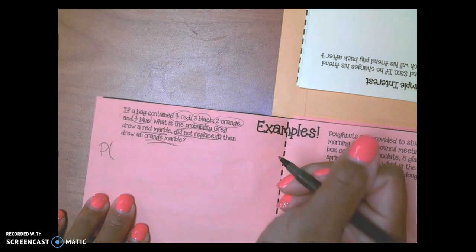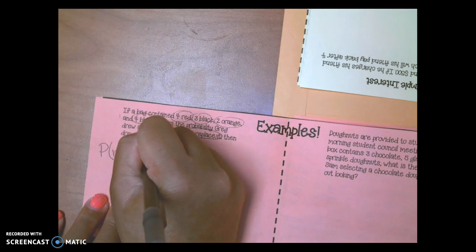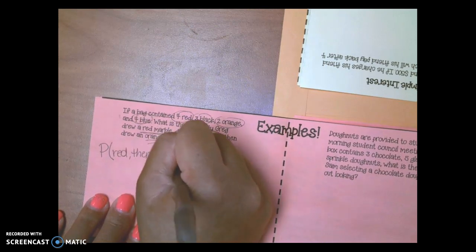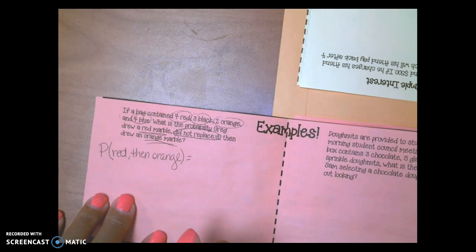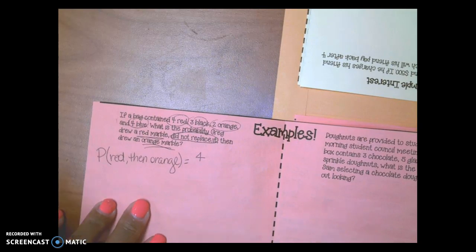So probability in probability notation is red, then orange. How many are red? 4. Is that it? What do I have to do? Okay, which is what? No, I don't have to do them all. Do I just write 4 and be done?